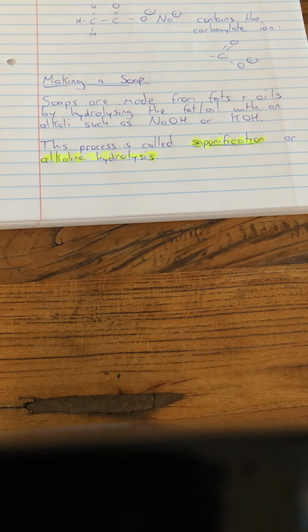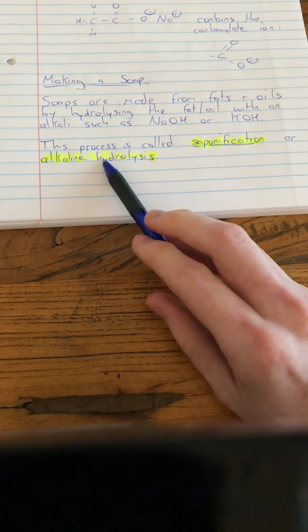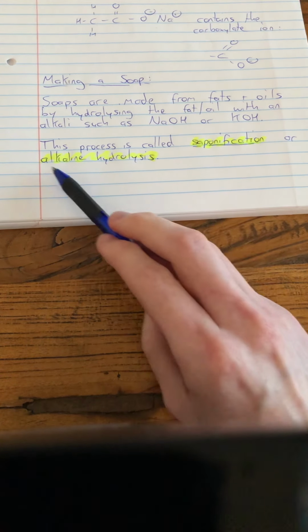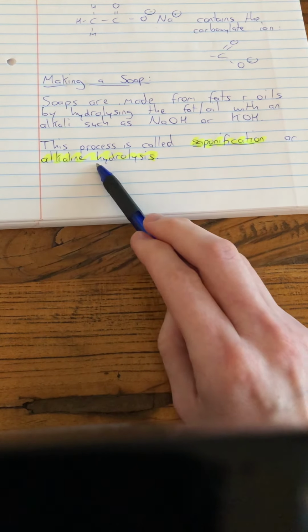Now, a common mistake that people make is they talk about, the question could state, what type of reaction do you call it when a fat breaks down into a soap molecule? A lot of people might just say hydrolysis. You'll get it wrong. You have to say alkaline hydrolysis.